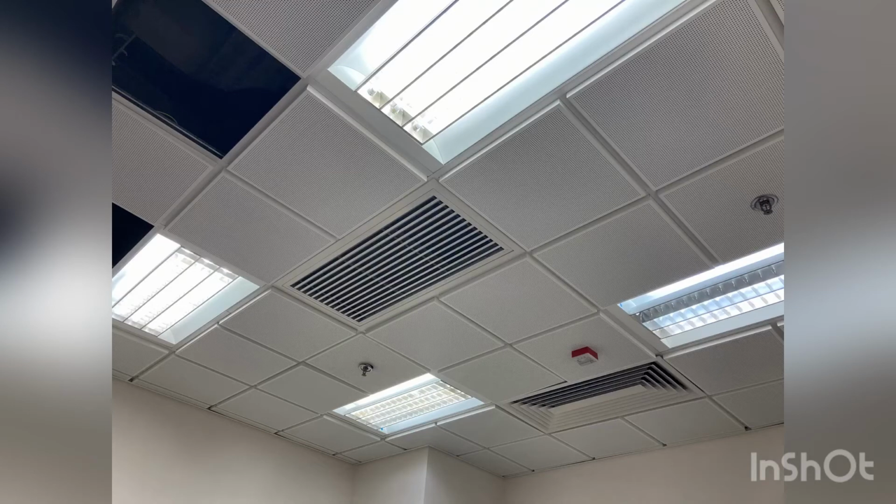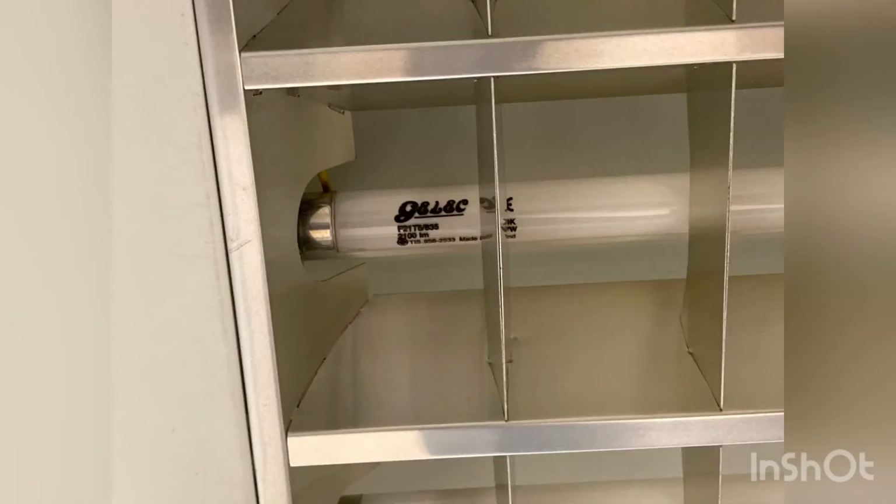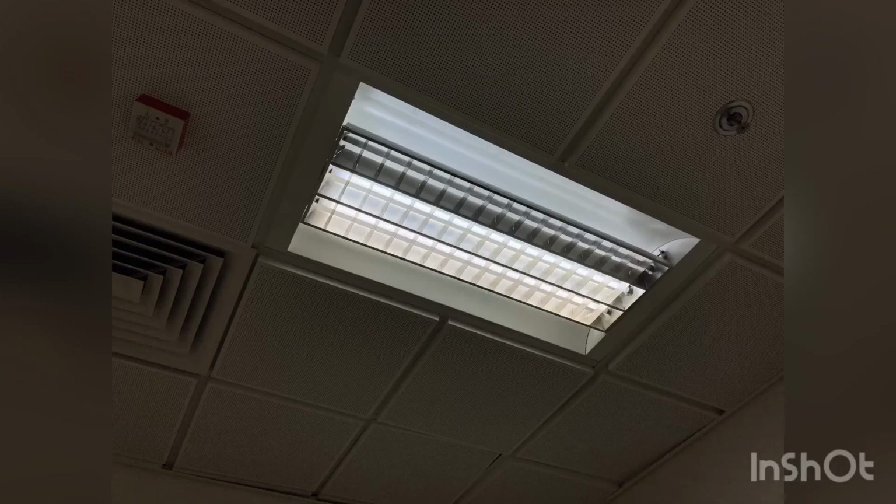And we need to check F, the lumen output value of each lamp in the luminaire. So in this picture, if you look closely, you can see the lumen output value of the fluorescent tube, which is 2100 lumen. For the small letter n, we can see that there are 3 lamps in each luminaire.